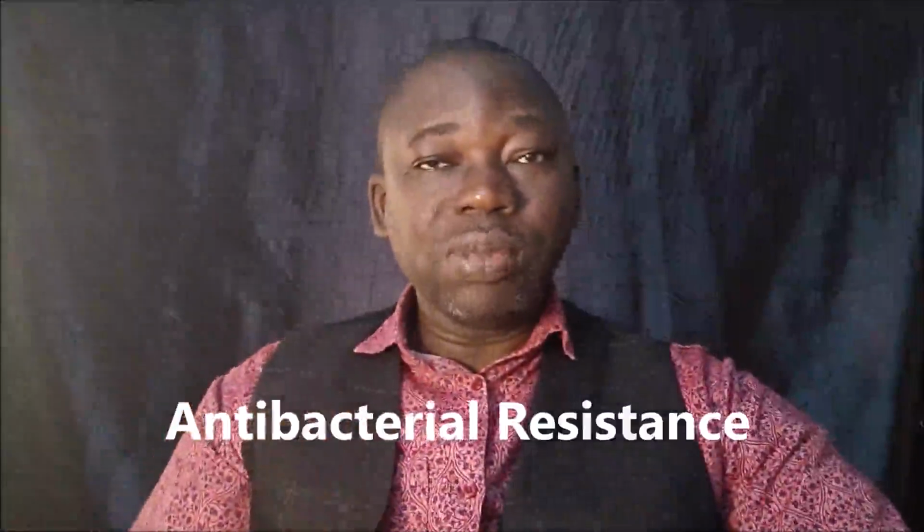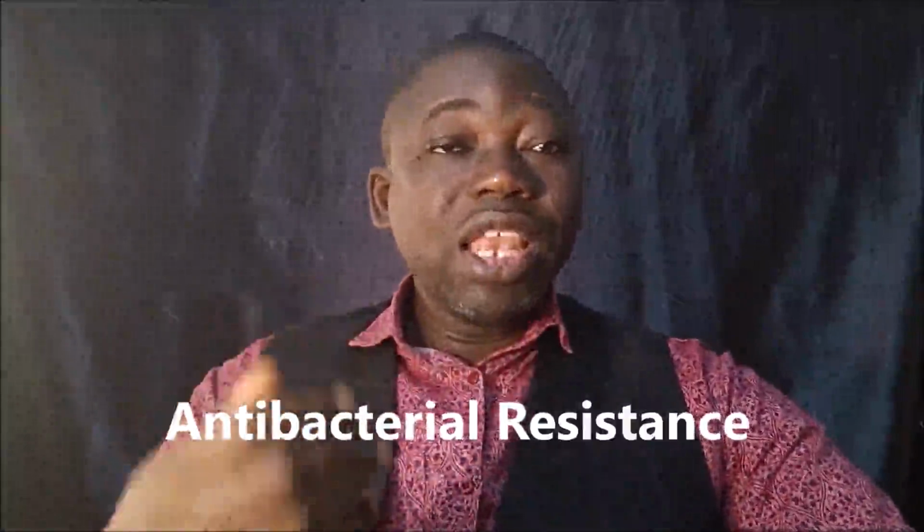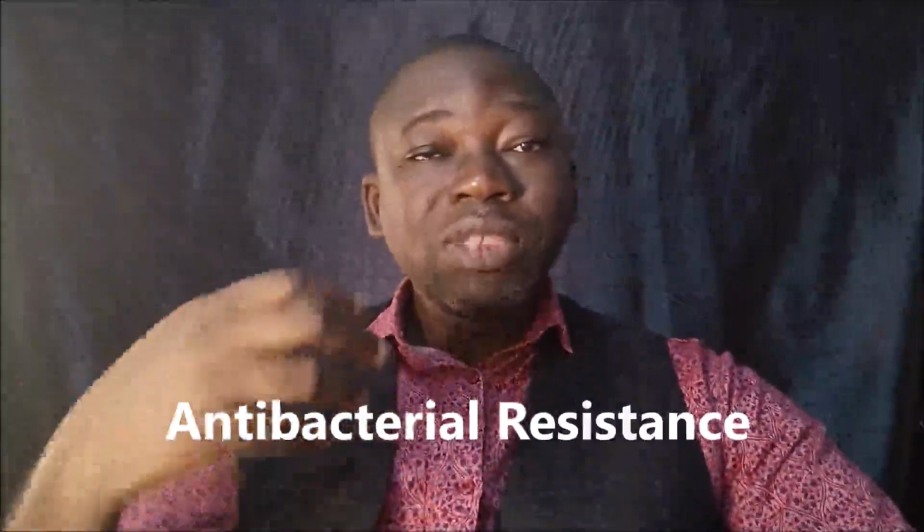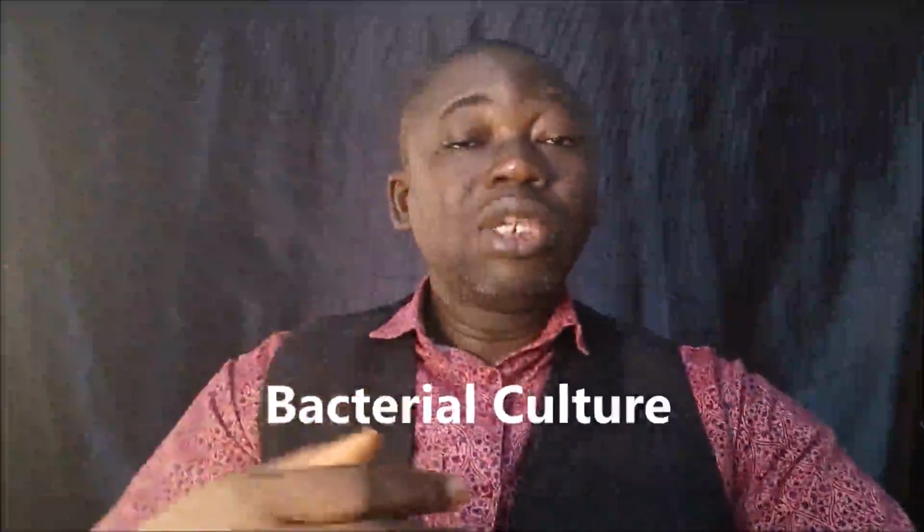Antibacterial resistance. When we talk about antibacterial resistance, we are referring to ABR. ABR is antibacterial resistance, while AMR is antimicrobial resistance. Now, I want to move on to microbiology terms that are starting with the letter B. The first one on the list is bacterial culture. This is bacteria grown in a culture medium.